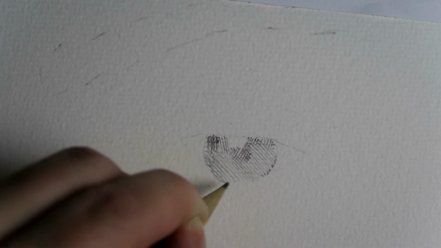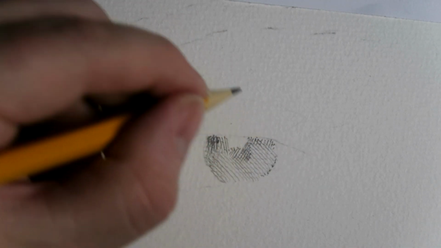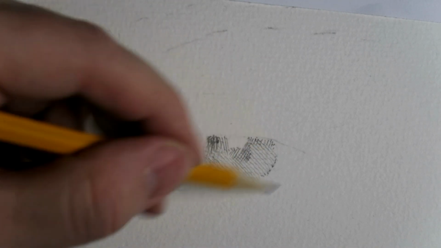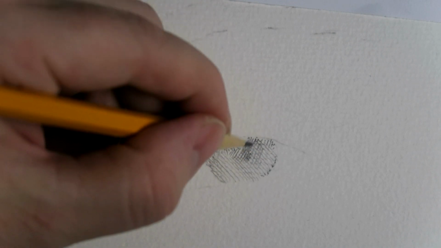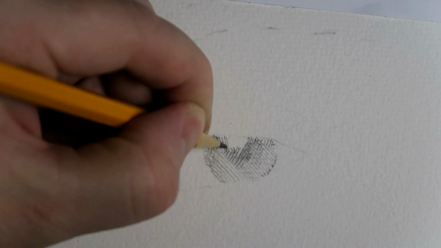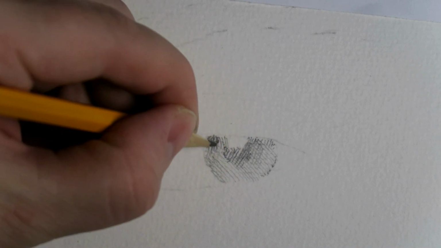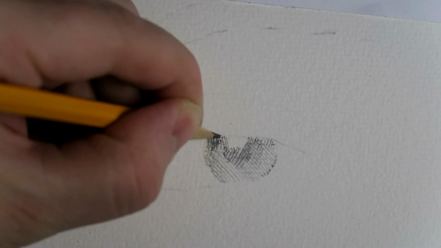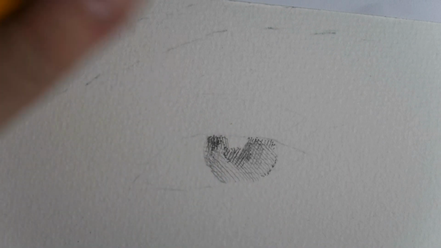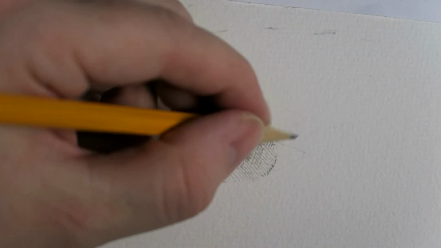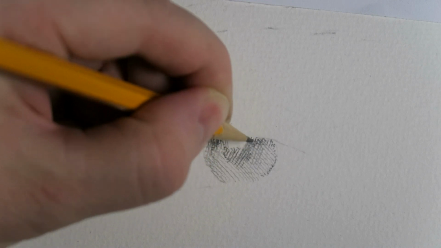And now I'm filling the whole area of the iris with a general hatching, I would almost say. But I use cross hatching a lot because it's boring, I feel, to only draw this way in one direction. I like a diverse array of directions.